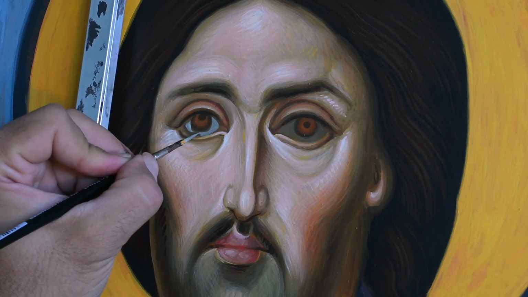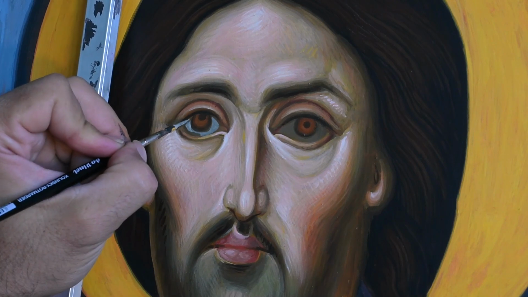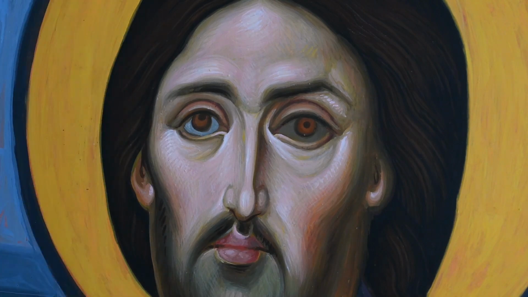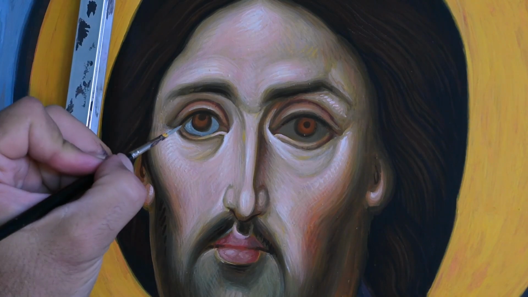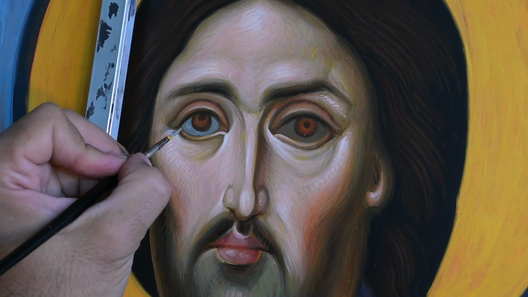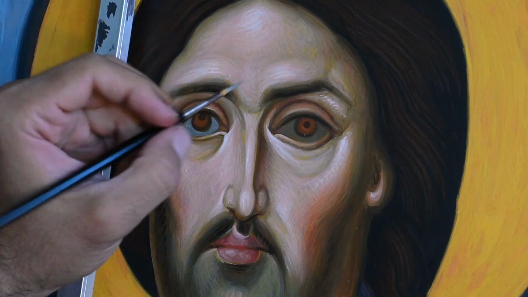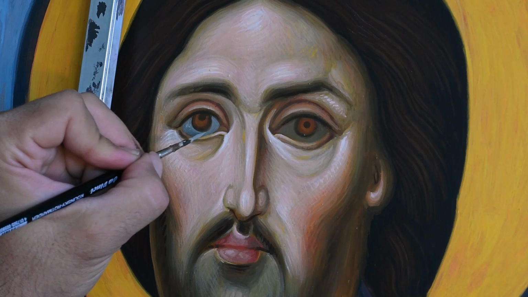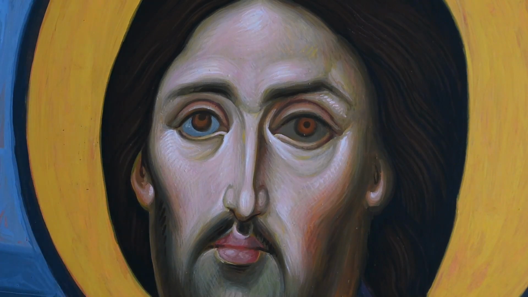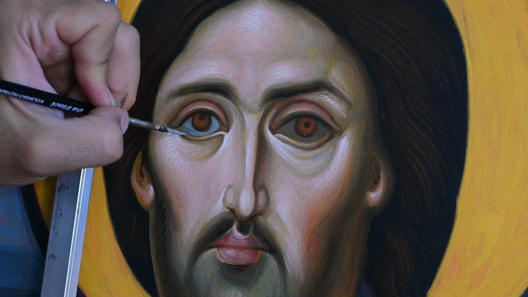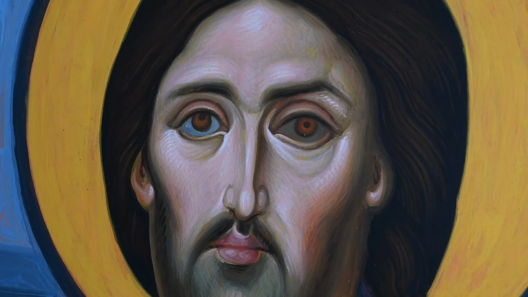So I urge you to try this study. It can teach you so much about color, about the use of the brushes, the colors. It can enrich your experience so much. So try this exercise and see what you can learn out of this.